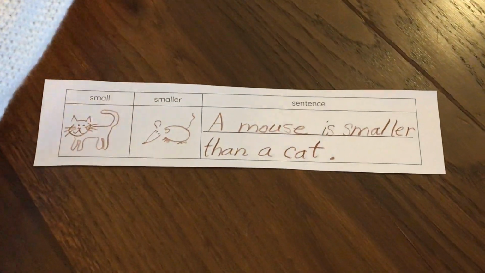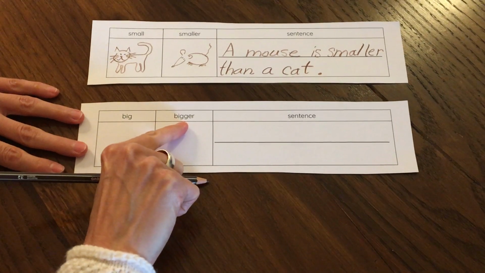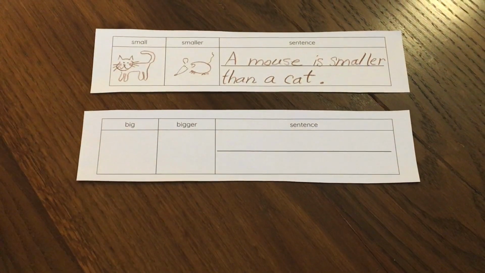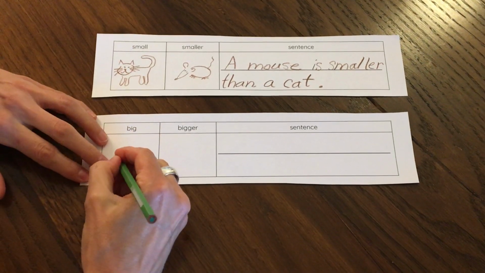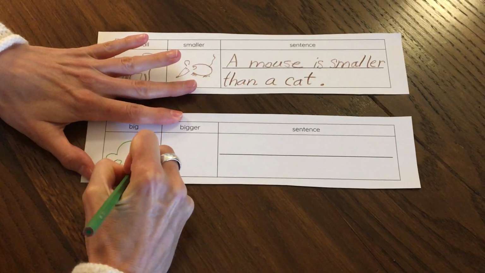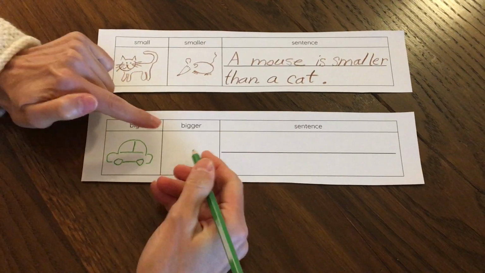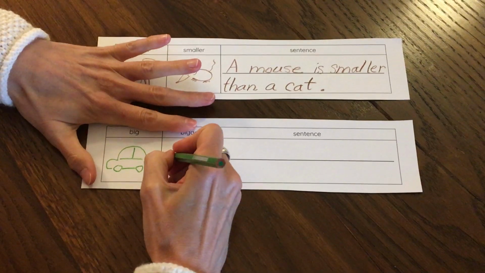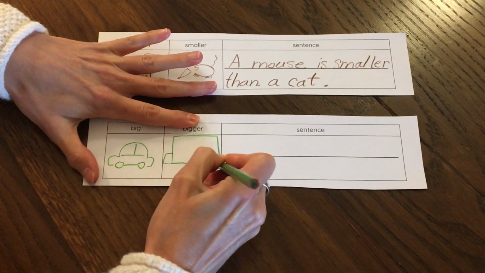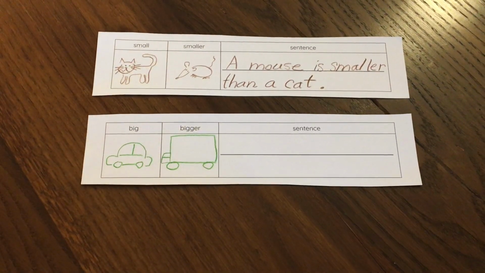Let's try another one. This time it's the opposite. Big, bigger. And then we'll write our sentence. Well, let's see. What can we think of that is big? I was thinking about a car. So I'll do a quick sketch of a car, because cars are pretty big. This looks like an old-fashioned car. And then bigger than a car, I was thinking about a truck. Trucks are usually quite big. Let's see. There's my truck.